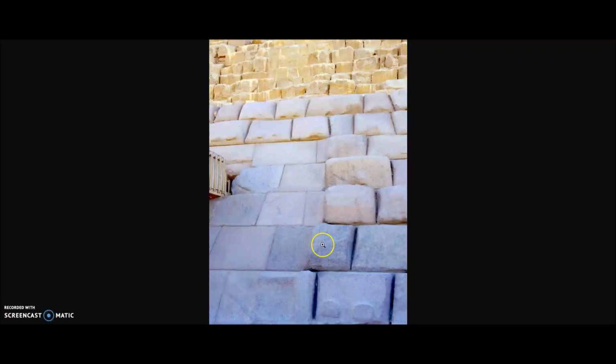Now you zoom in. This is a very big picture. We're going to zoom in even more in a second. But you see strange nubs here. See two nubs on one block, and there's a lot of stones that have two nubs on one block.